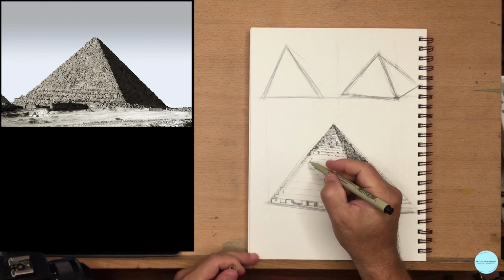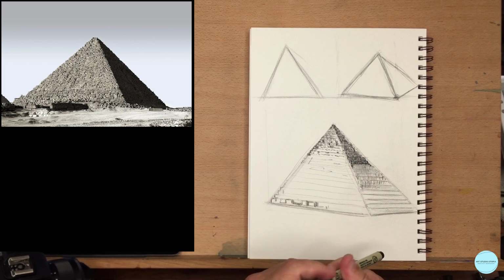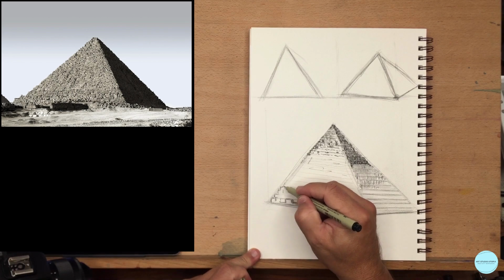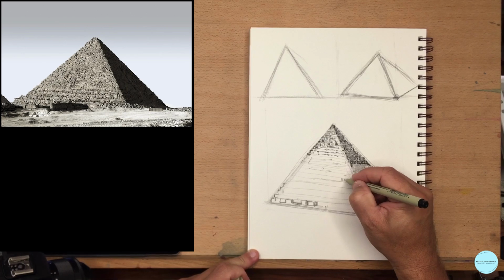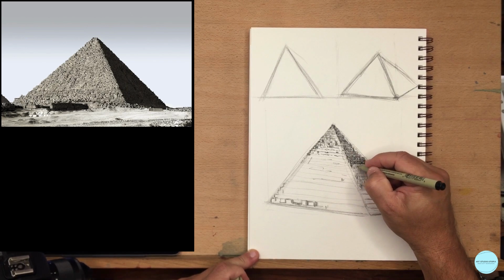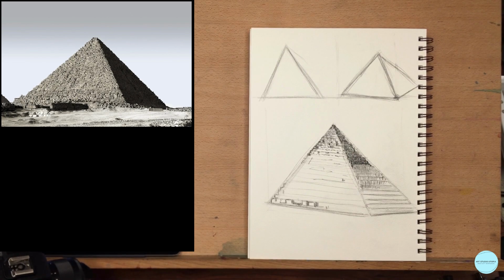Switching over to this one may do it. It's a little too thin. Gotta go with the 0.5. Here we are. And managing the pace that is comfortable. It has to be comfortable for you.